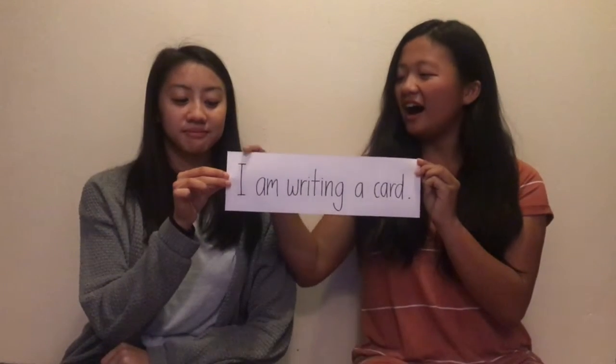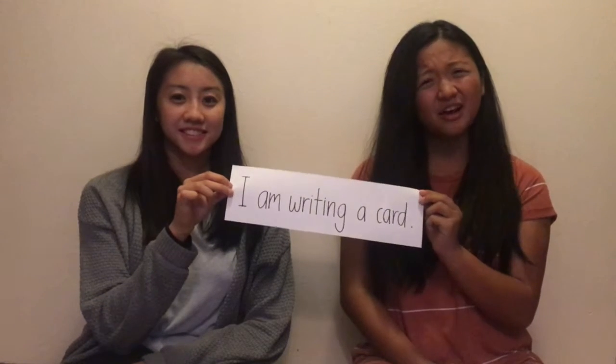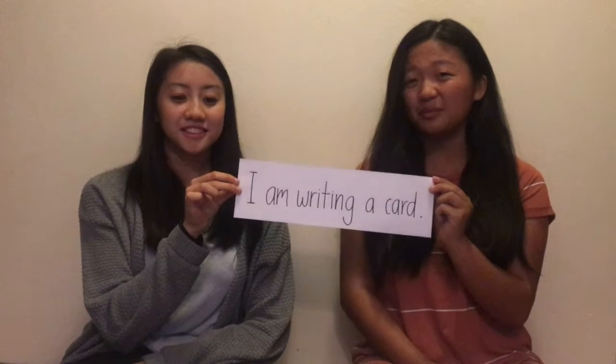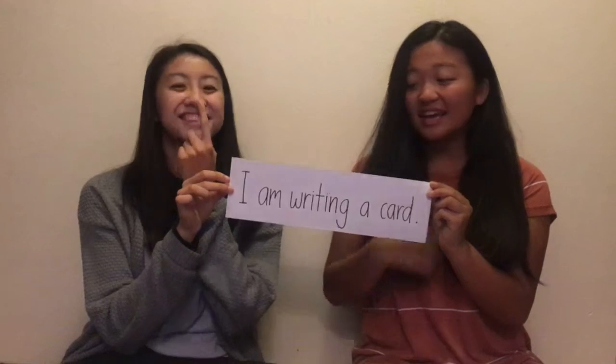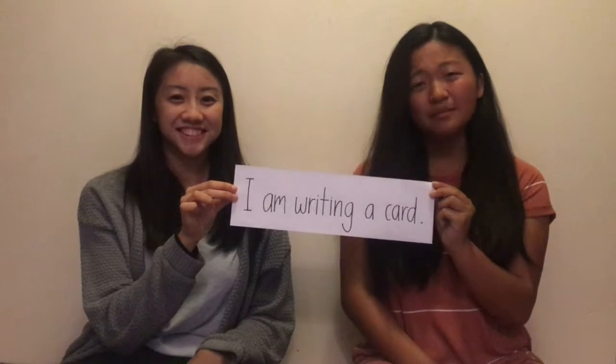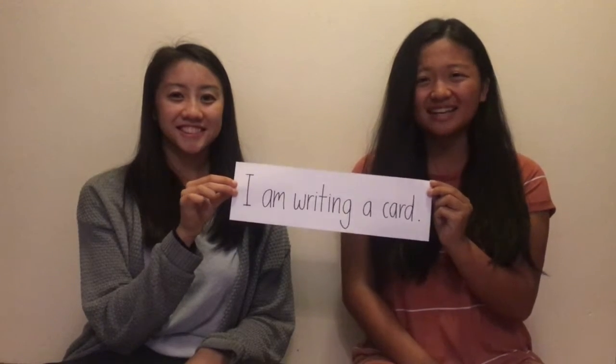We can look at the verbs in the sentence to help us understand what tense it is in. Let's look at an example. I am writing a card. Put your finger on your nose when you can spot the verb. That's right, it's writing. Sometimes we add an ing to the ends of our verbs to make them present tense. For example, write plus ing turns into writing.